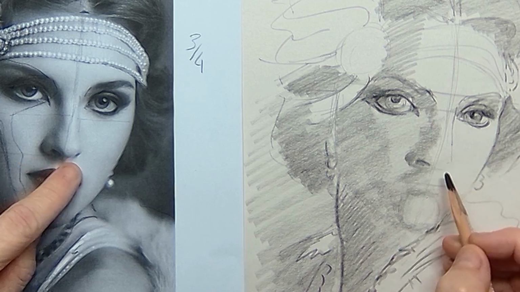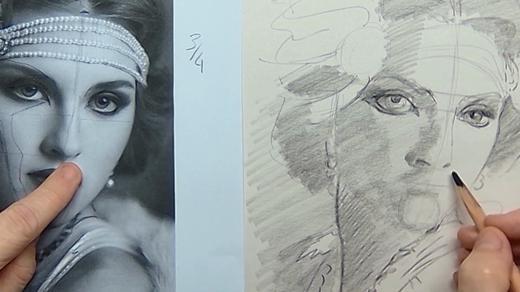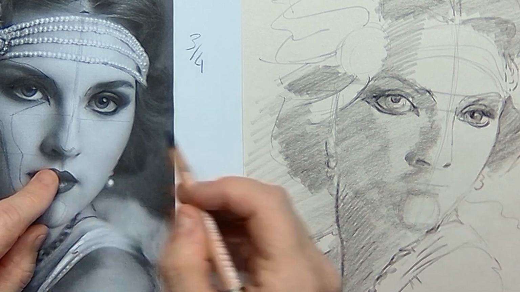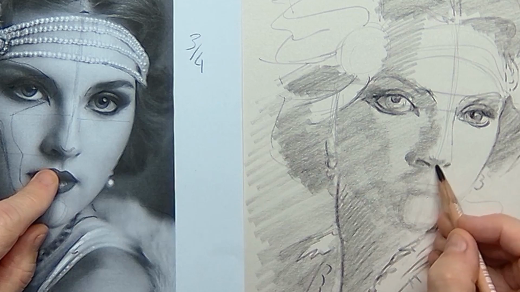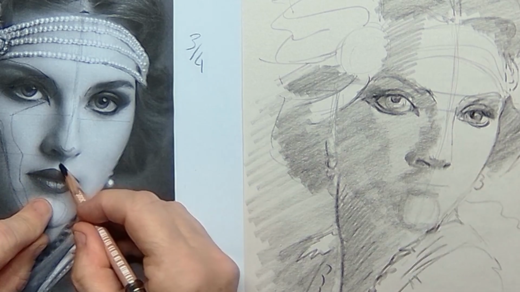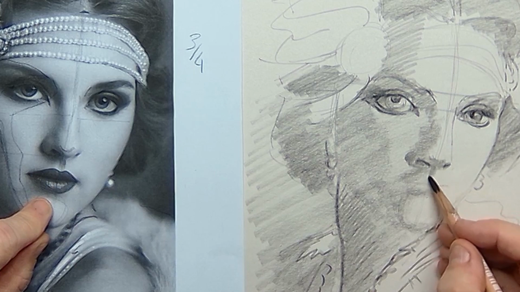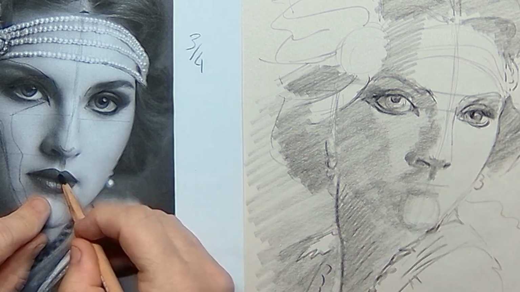The inside of the nose, the nostrils, are of course dark. The tip of the nose is light, and underneath the nose there is a dark shadow again.